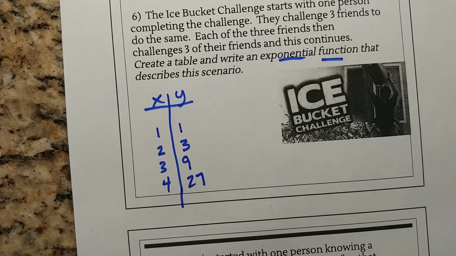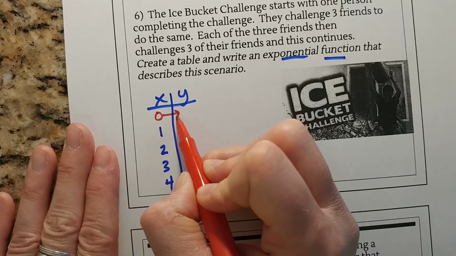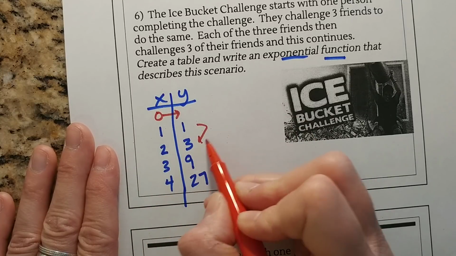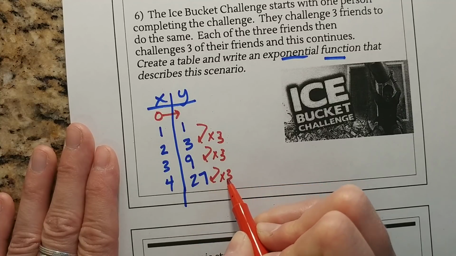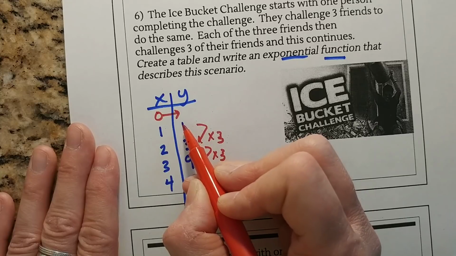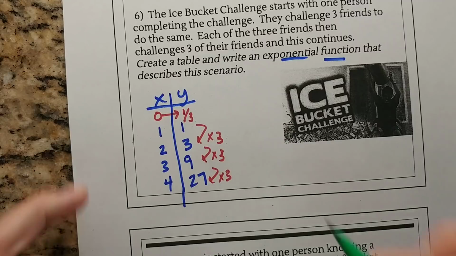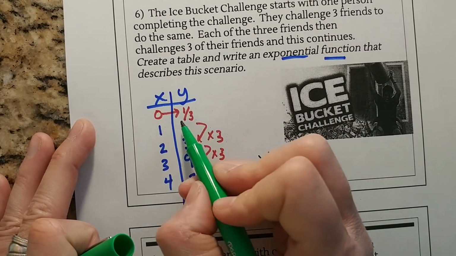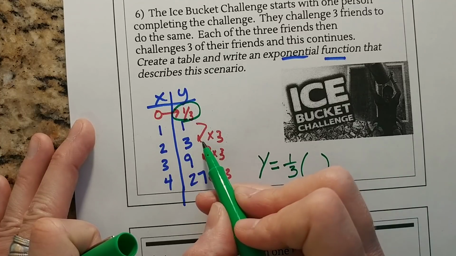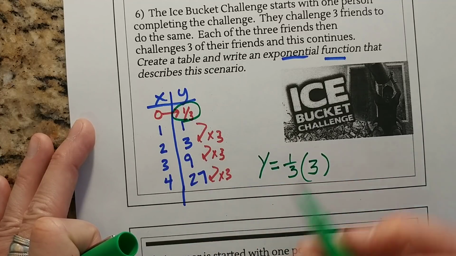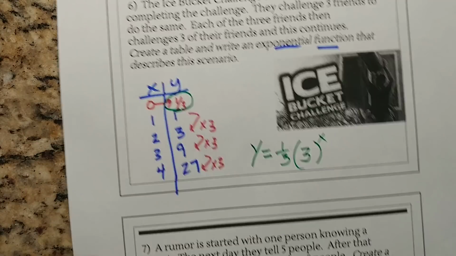So in order to write the function rule, you need to figure out what's the y-intercept. Where does this function start? And it always starts when x is 0. So if this is going times 3 every single time, the pattern, to back it up, I would have to divide by 3, divide by 3, divide by 3. What's 1 divided by 3? Yep, 1/3. So let's write the function rule. Y equals, the y-intercept is right here at 1/3. This is the factor of change. Times 3 times 3 times 3. There goes the 3 to the power of x.